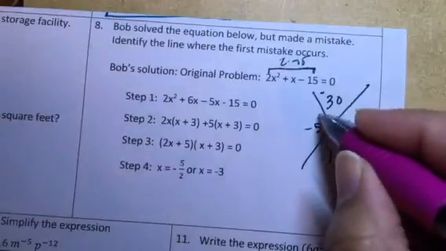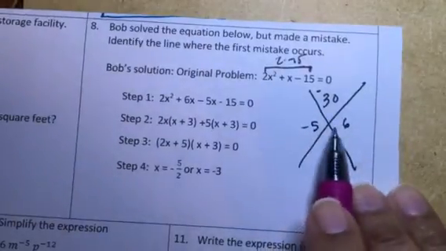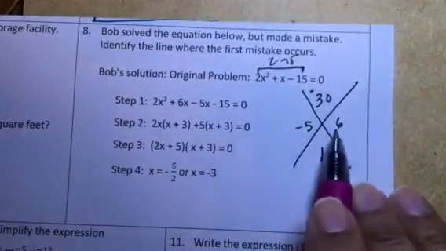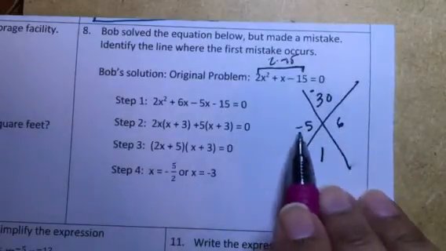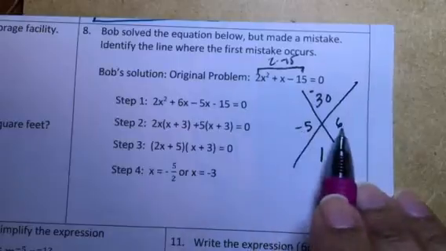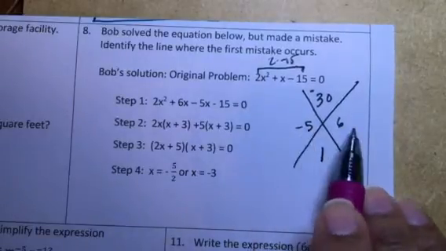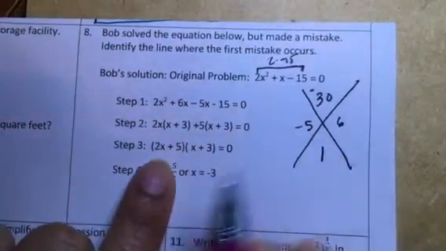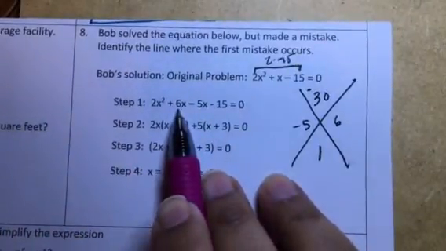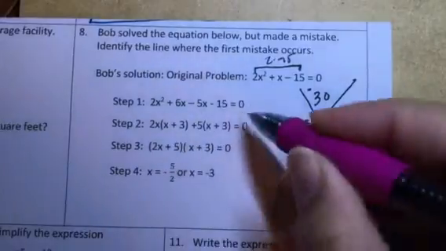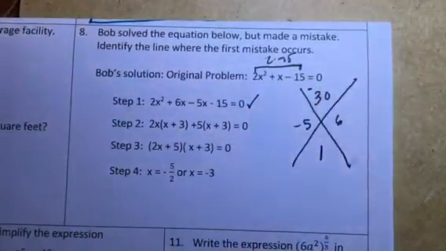Okay, what I need you to understand now is that these two numbers could be written in either direction. I could have put the 5 here, or I could have put the 6 here, or I can put it here. Same thing here. I can put the negative 5 here or here. Question is did they put the right signs on here? This is a positive 6. This is a negative 5. So this step is correct.